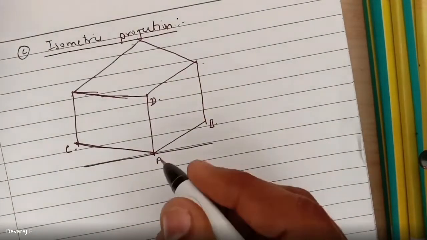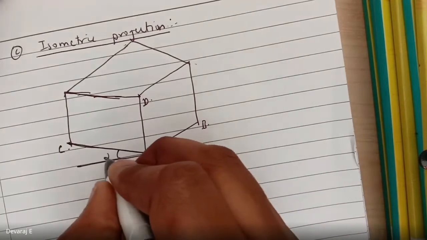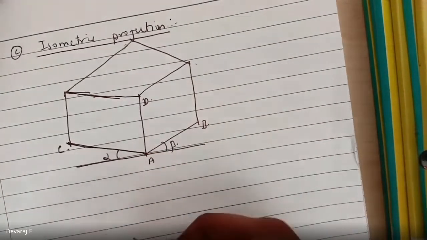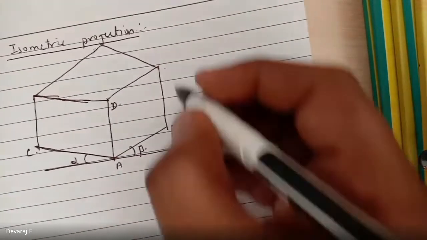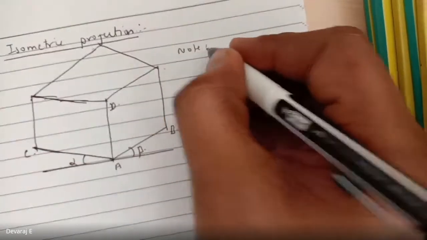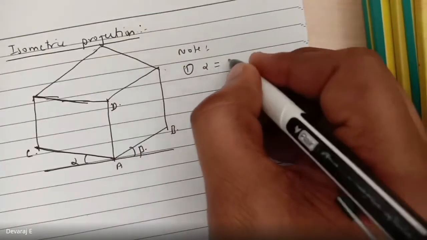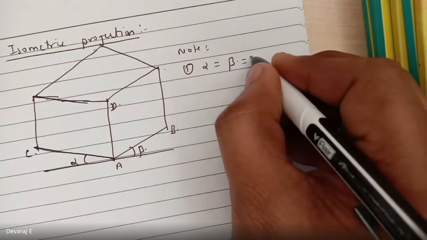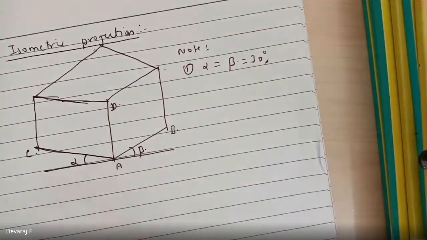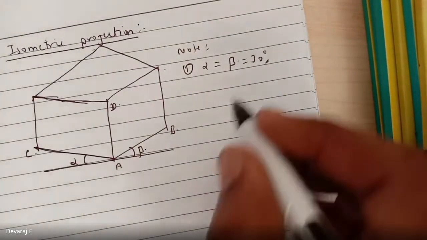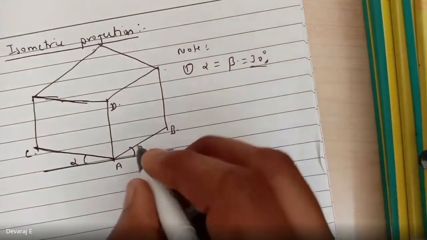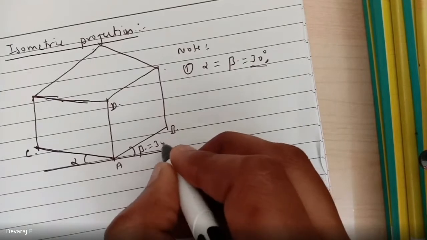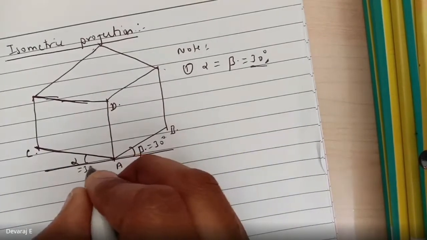So always you should remember alpha and beta, this angle. Don't say note, you can write down note 1. Alpha will be equal to beta. You can write down that is 30 degree. So always in isometric, the angle will be 30 degree. Here alpha and beta will be how much? 30 degree. So everyone is clear?